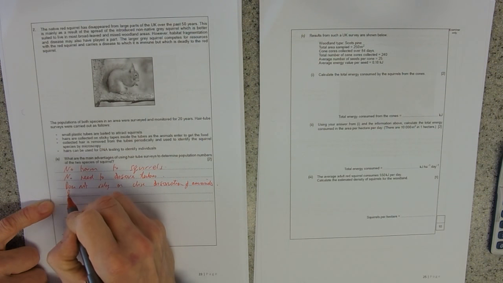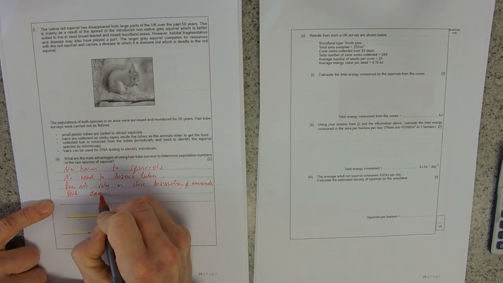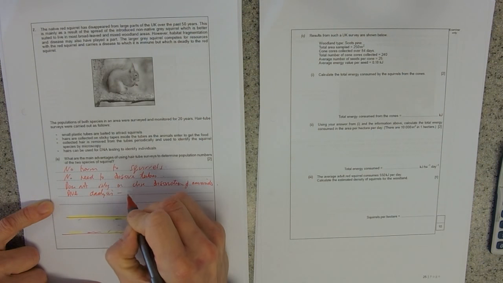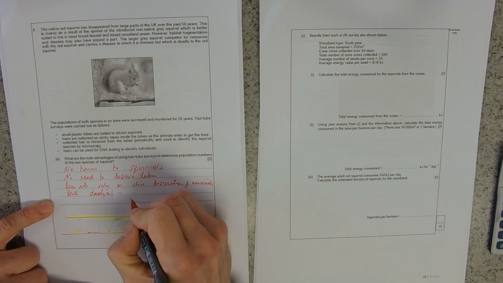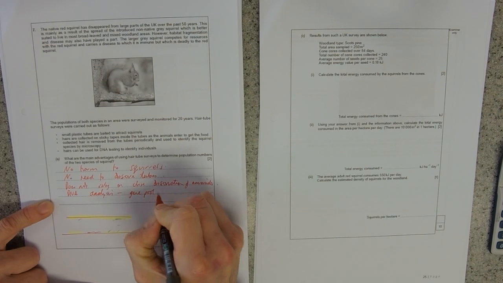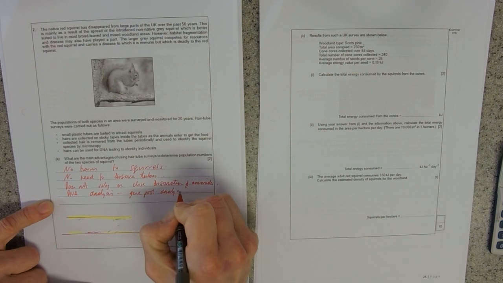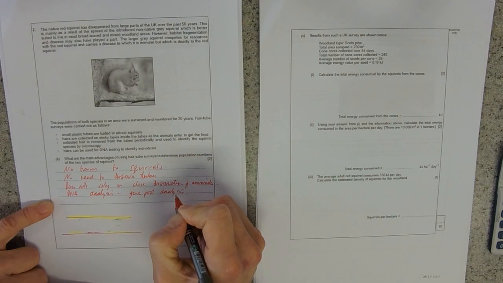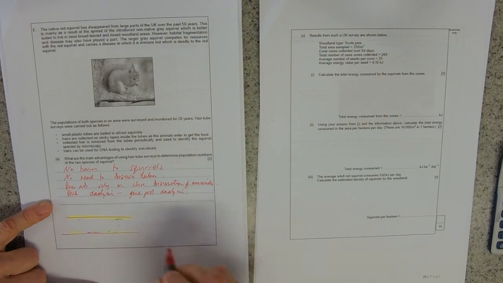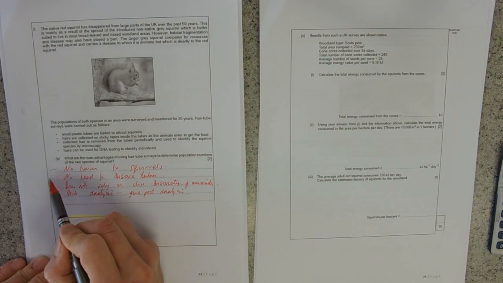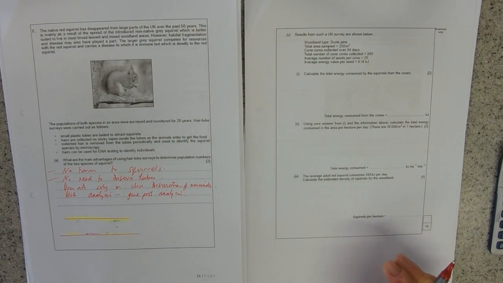And you could use DNA analysis, so you could look at gene pools and diversity and so on. Gene pool analysis. So there's 4 possibilities for your 2 marks, but go for the 2 obvious ones.